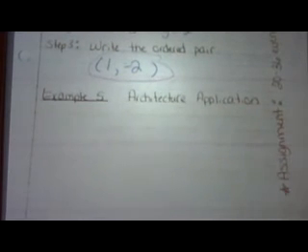Okay, and then look at example 5, the architecture plan. I know most of y'all have driven down the interstate and seen the bridges, the underpasses that we go under, and I know y'all have seen the signs that say like 10-foot clearance. Well, how do they know it's a 10-foot clearance? Where does that come from? Especially if it's in the shape of an arch.